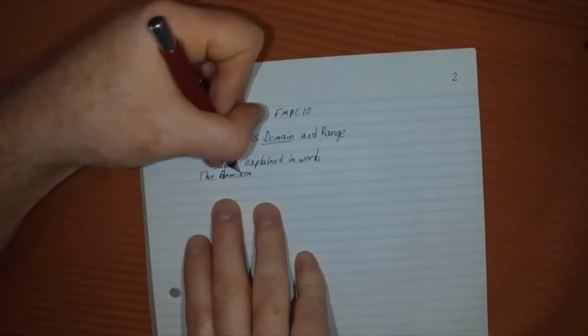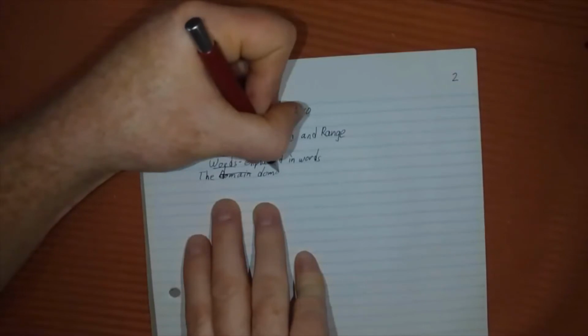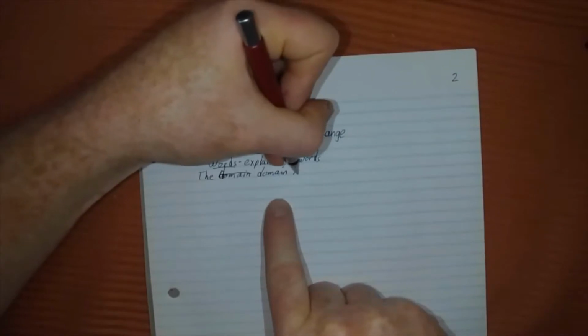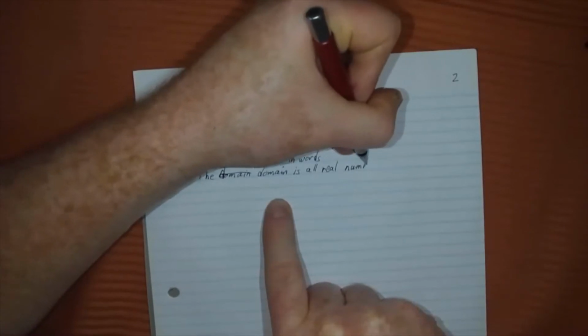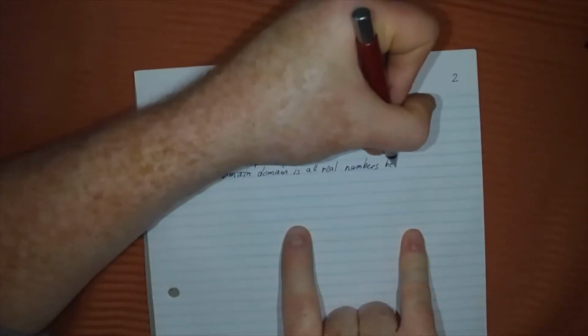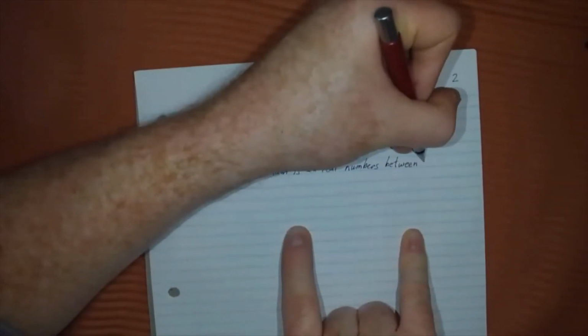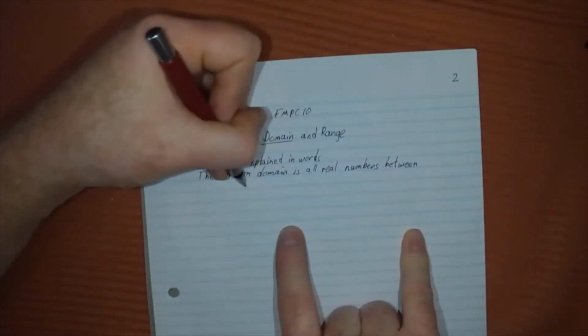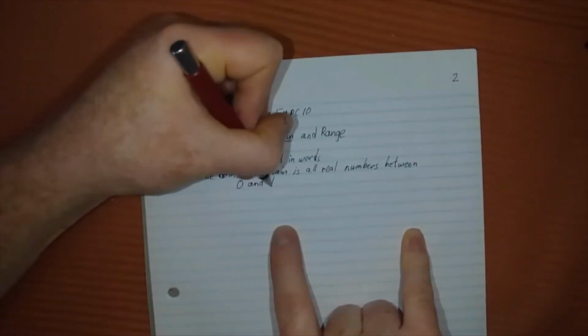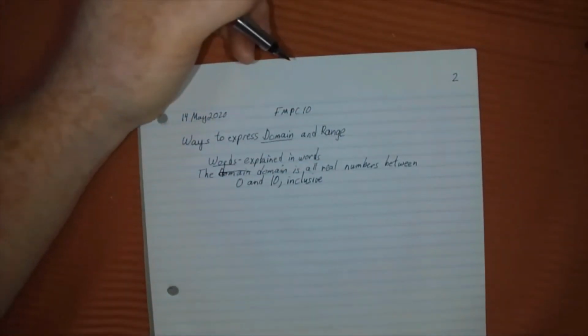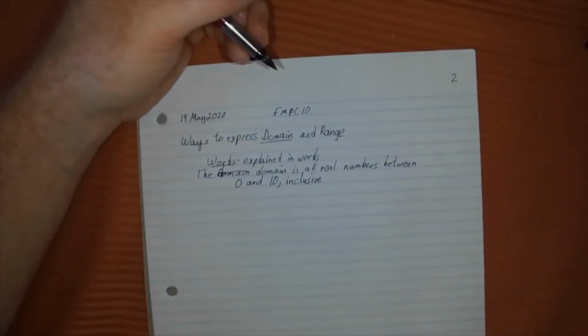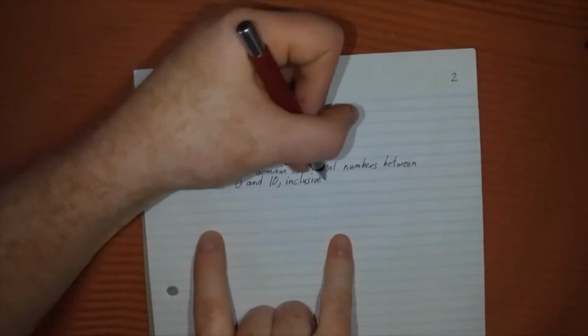The domain is all real numbers between 0 and 10, inclusive. That means all my x values can be 0 all the way up to 10, and it can be equal to 0 or it can be equal to 10.